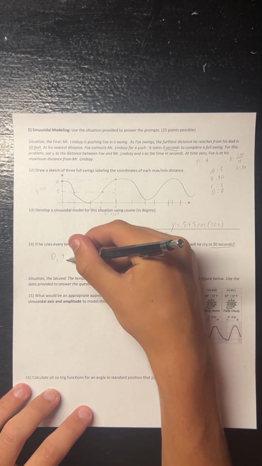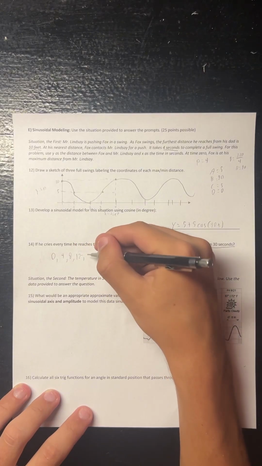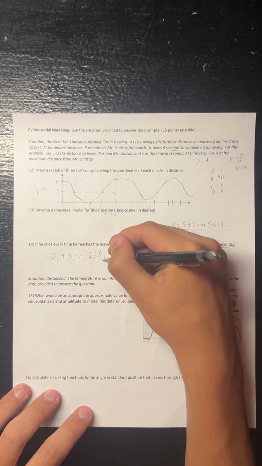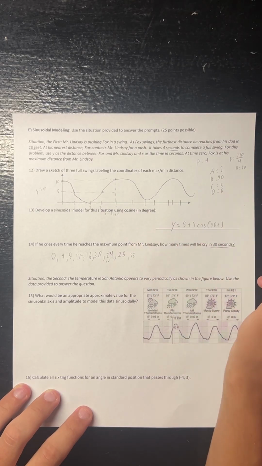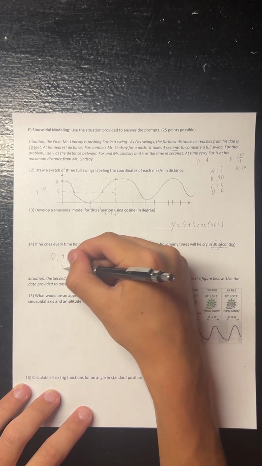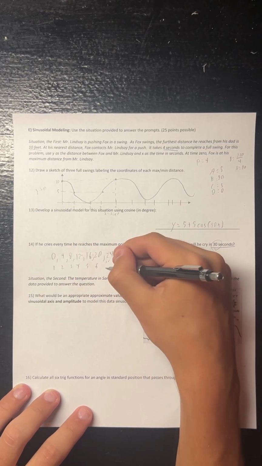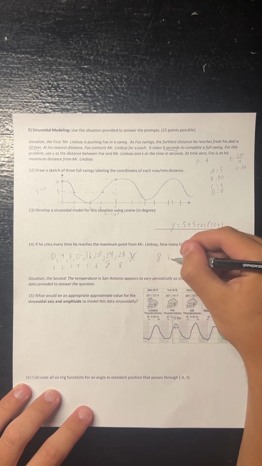Next one is plus 4 each time, so it'll be 8, 12, 16, 20, 24, 28, and 32. What? Nope, because it's 30 seconds, so cross that one out. So how many times is this? 1, 2, 3, 4, 5, 6, 7, 8. So how many times will he cry in 30 seconds? 8 times.